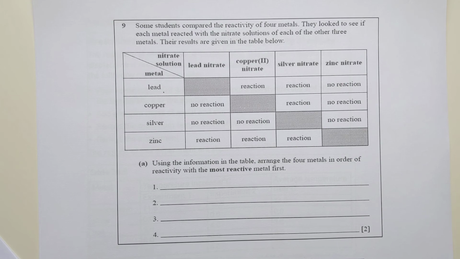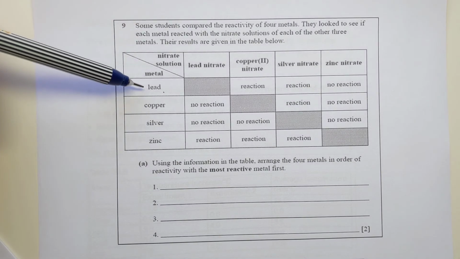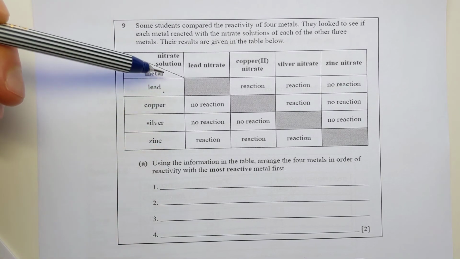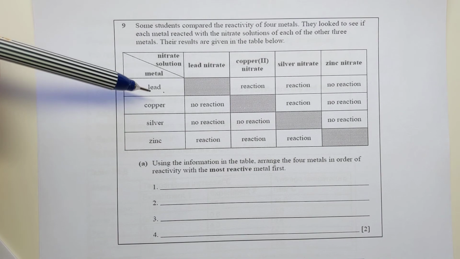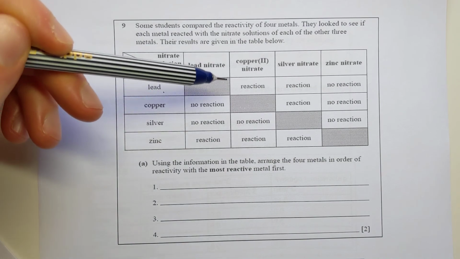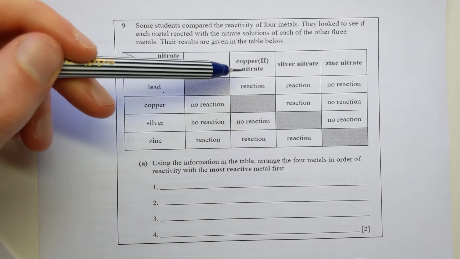The question is for 2 marks. Using the information in the table, arrange the metals in order of reactivity, most reactive first. Just be careful you do it the correct way around. A common thing to do is to put it the wrong way around. So let's think about what's going on here. I've got the metals by themselves on the left hand side, and how this table works is I imagine putting those metals in a solution of the metal compound along the side.